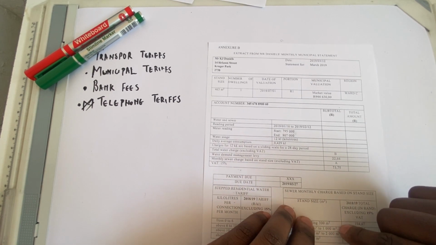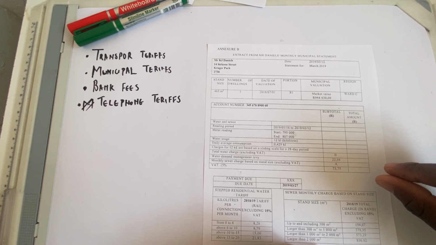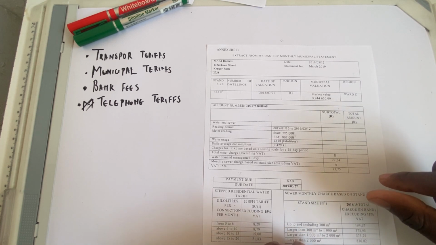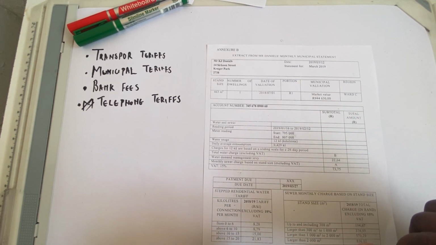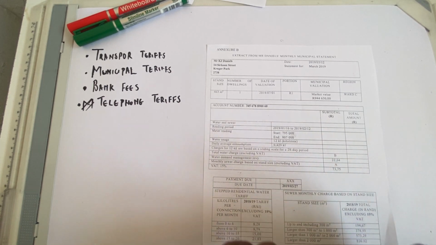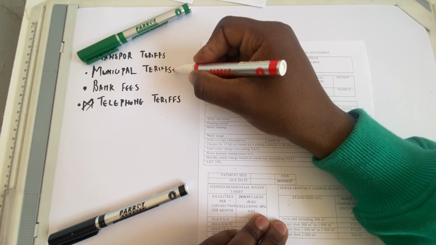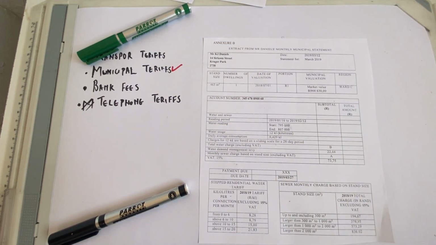Now we are going to be handling an extract from Mr. Daniel's monthly municipality statement. This one is based on municipal tariffs. So what I'm going to be handling now is municipal tariffs, so that we don't lose track. Let me just mark there that we are on municipal tariffs.